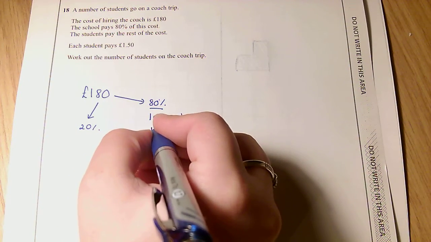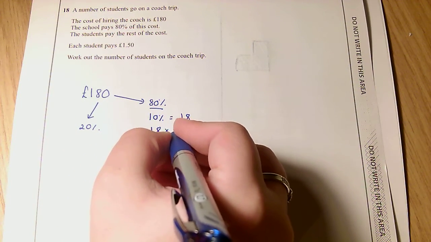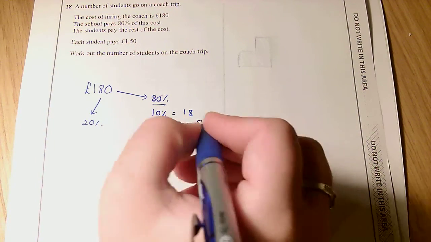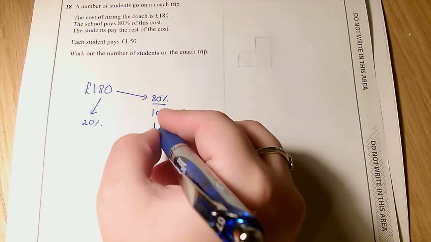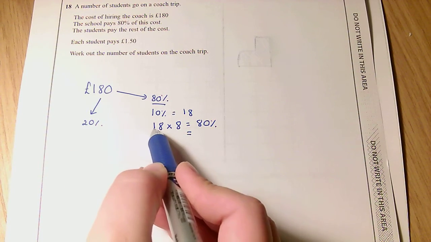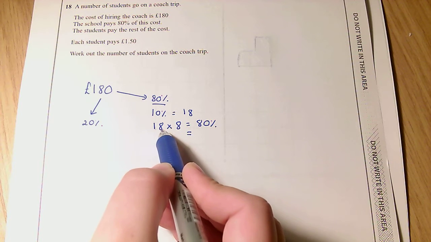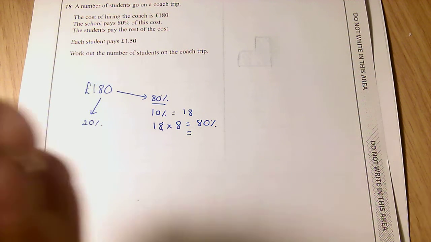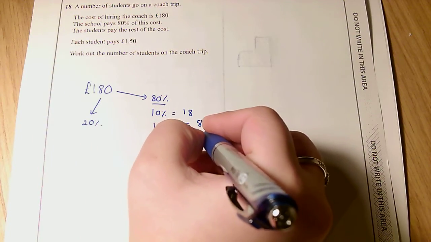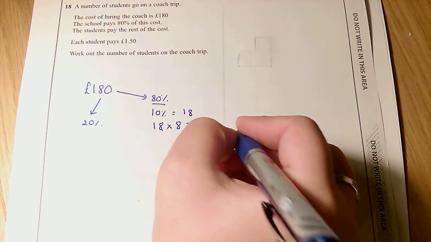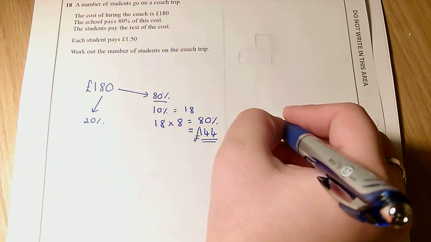So if 10% was 18, I need to times that by 8, and that will equal 80%, which is equal to 18 times 8. Well, 8 times 10 is 80. 8 times 8 is 64. 80 plus 64 gives me 144. The school pay £144, and I'm just going to put a little note there to say that's what the school pay.